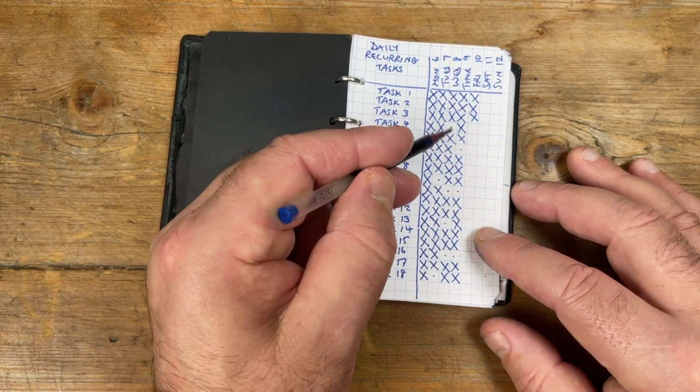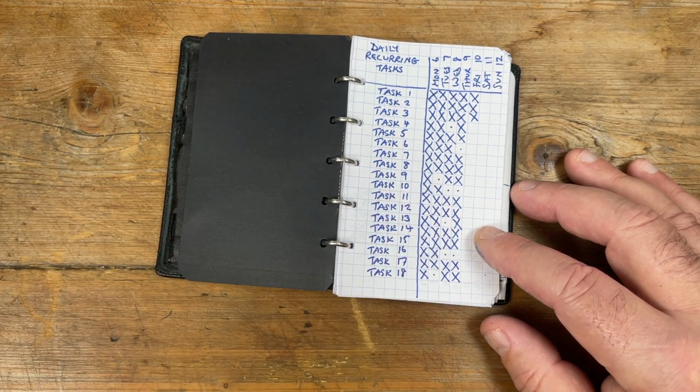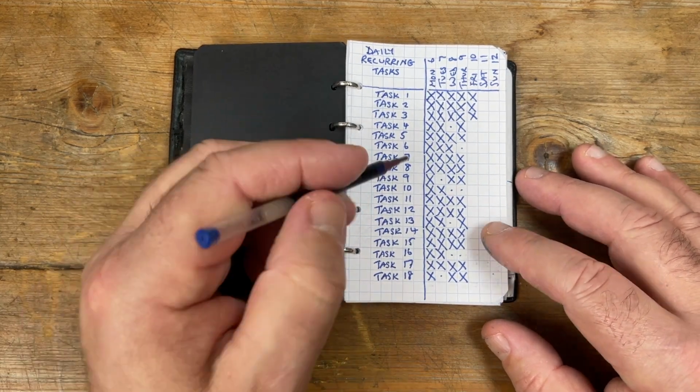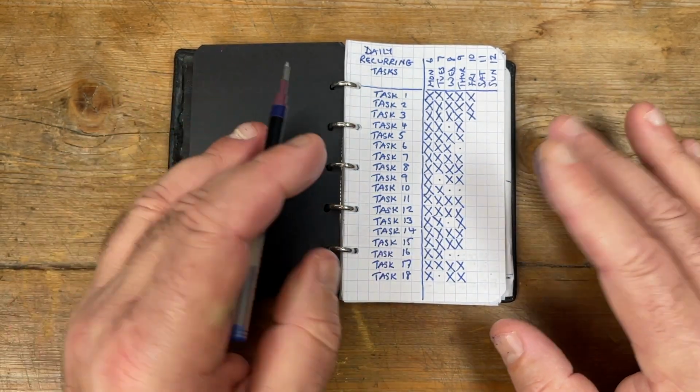Now, you'll notice there is a dot here. I've just done them as examples, and that indicates that I've thought about the task, but I've decided for some reason not to actually complete that task today.